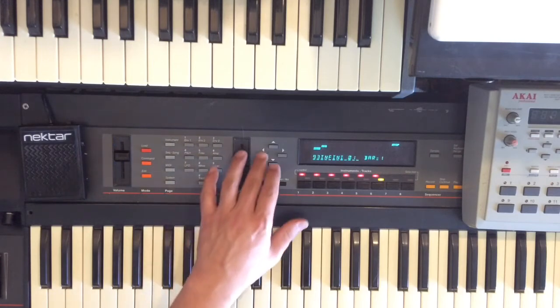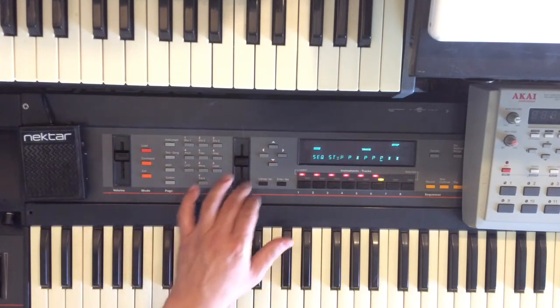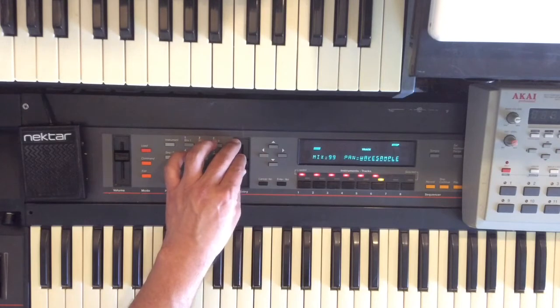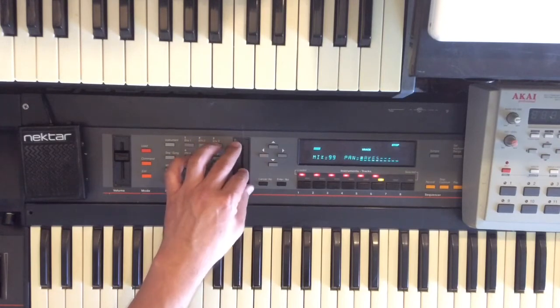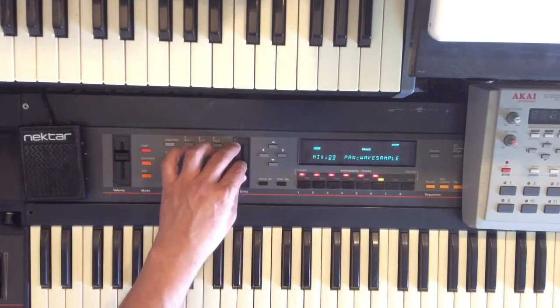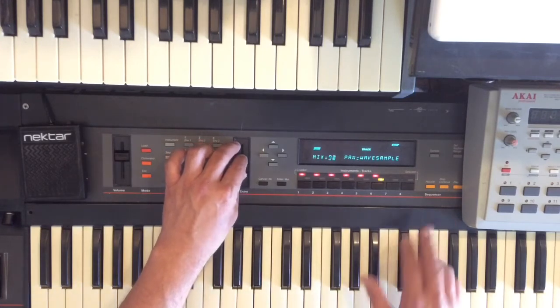And now we're going to go over to track, and we're going to mix that at, oh shit, I keep doing that. We're going to mix that at, I don't know, it just needs to come down a little more.